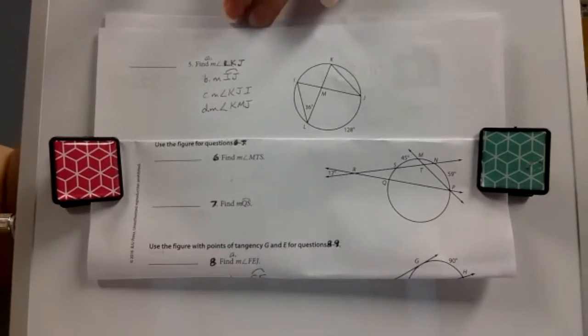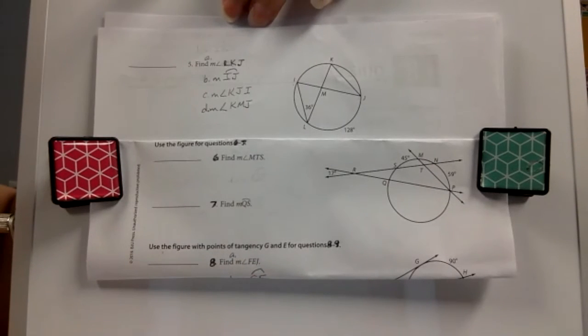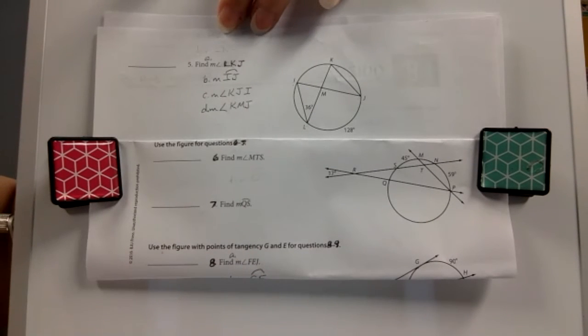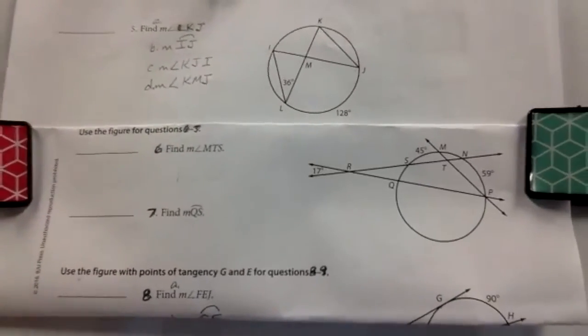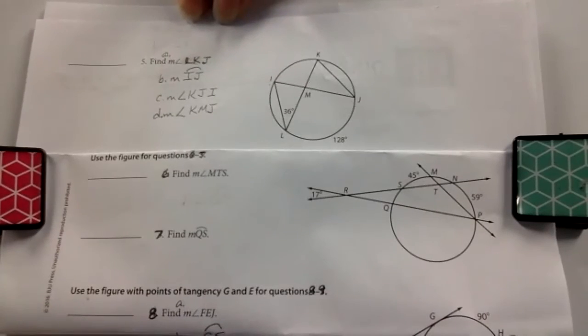Oh, it's sliding. Remember what I want? I want everybody to have tried 1, 4, and then 5, which is here at the top.